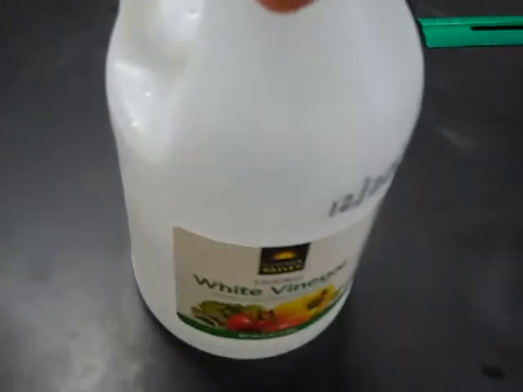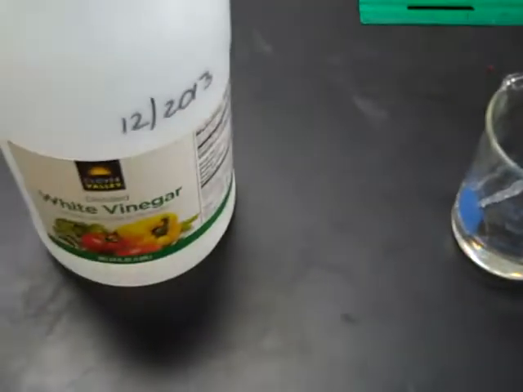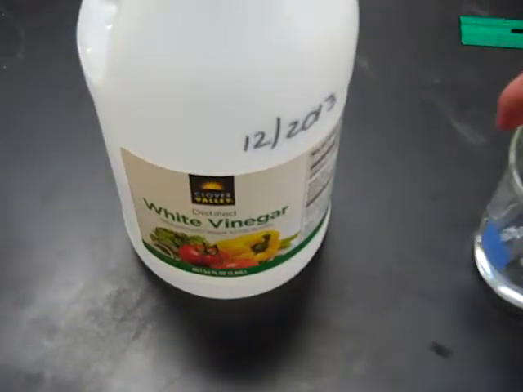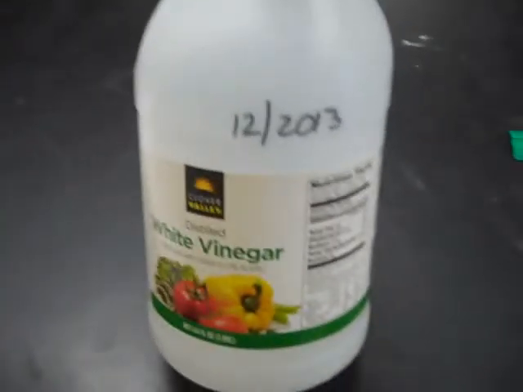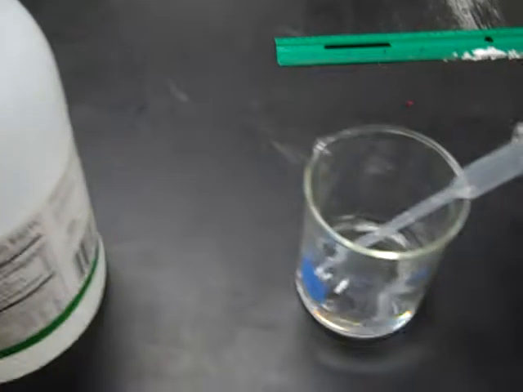Okay, this is the Physical and Chemical Changes Lab. There will be 9 stations that we go through. The first station we will be mixing vinegar with baking soda. There's a small amount of vinegar down in the test tube. We'll now add the baking soda.